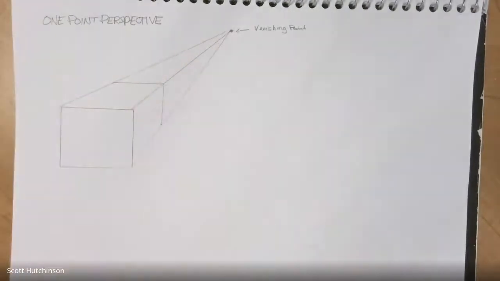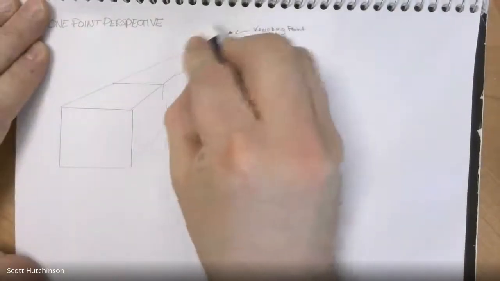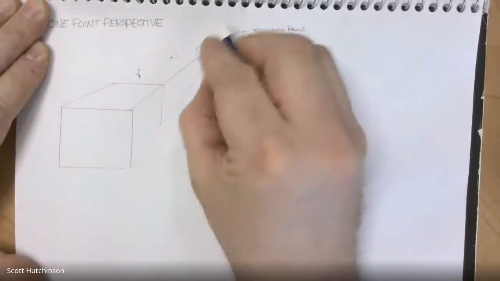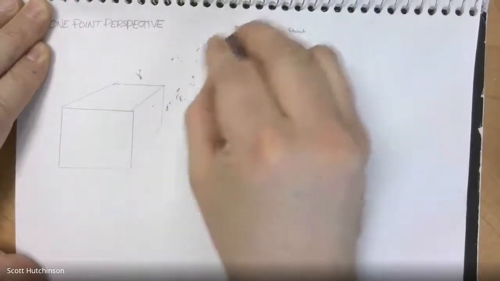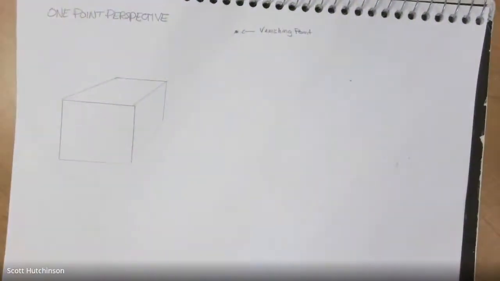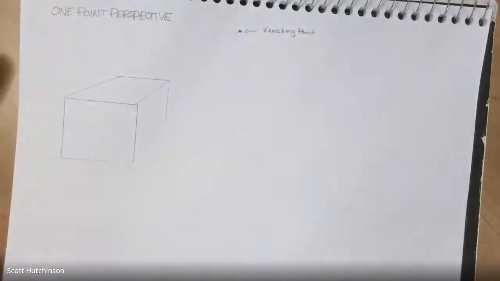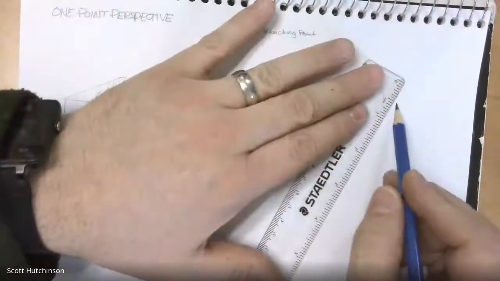All right, there is a perfect rectangular prism. It's not quite a cube, but you get the idea. There's a cube.